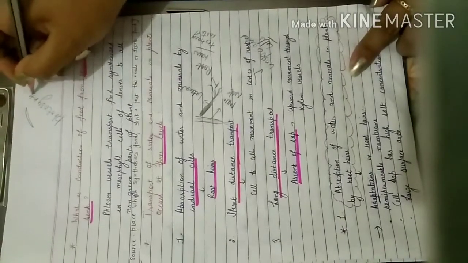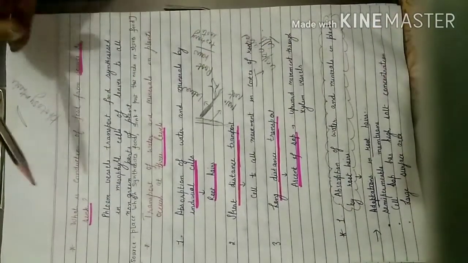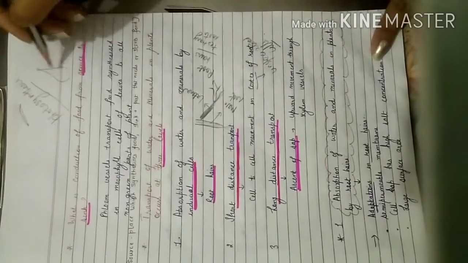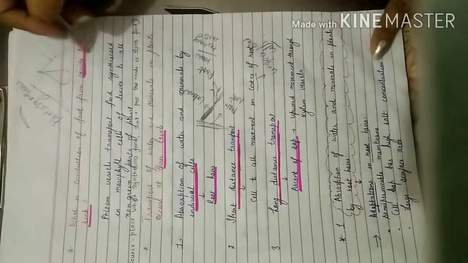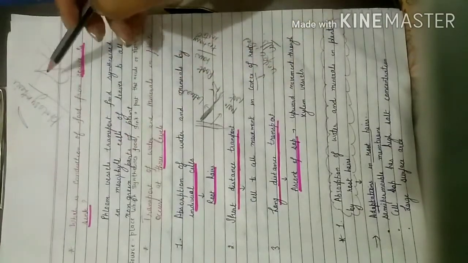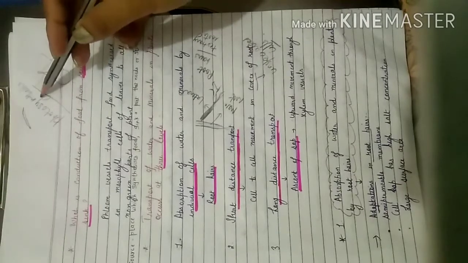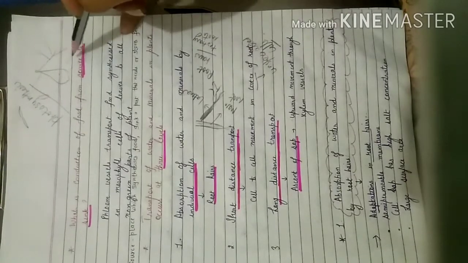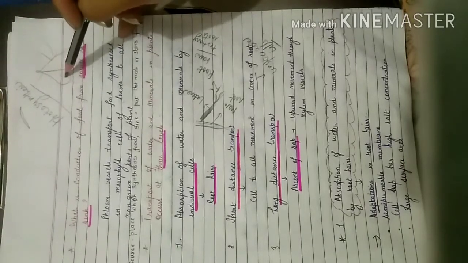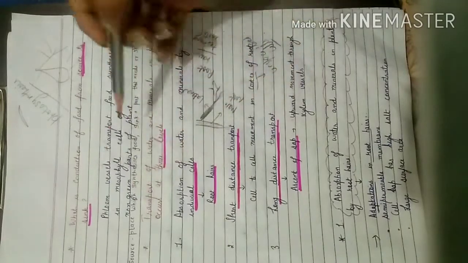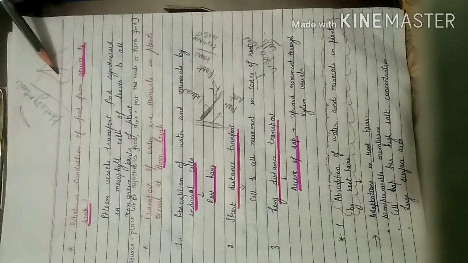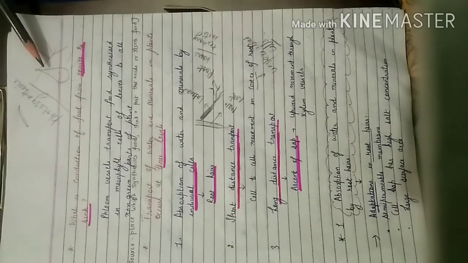So phloem vessels transport this food which is prepared in the leaf to all the parts of the plant, right? Phloem vessels are needed in the transportation of food prepared in the leaves through photosynthesis to all the non-green parts of plant. So phloem is just a source. What is source here? It is the place where food is synthesized, and it is transporting the food from the source, that is phloem vessel, to all the non-green parts of the plant.